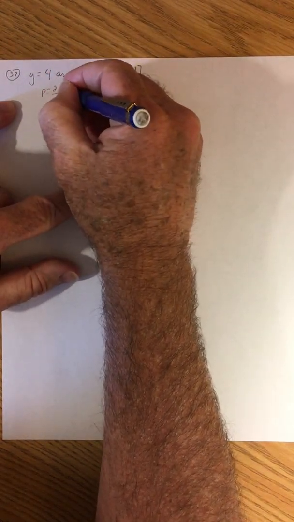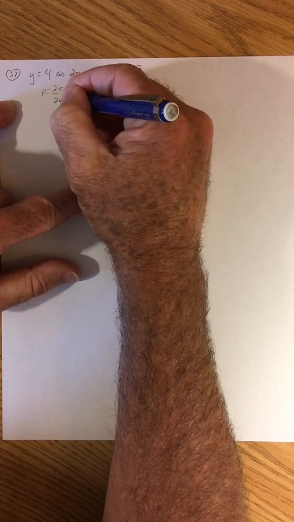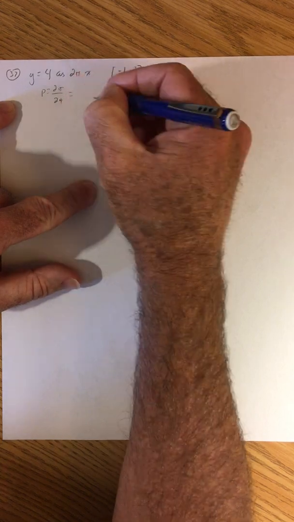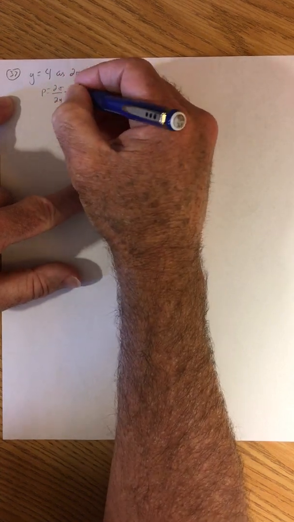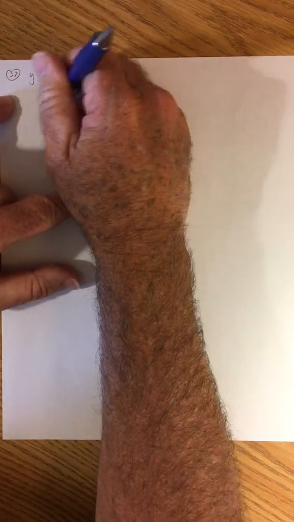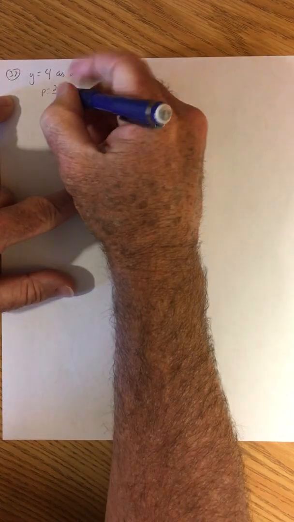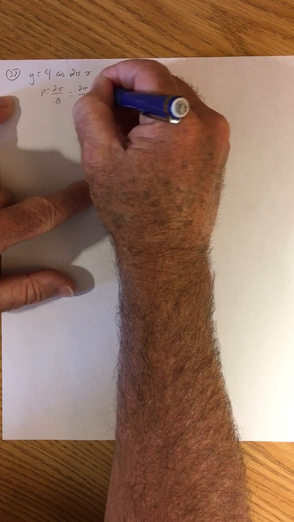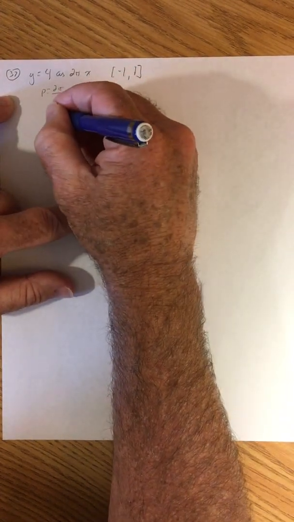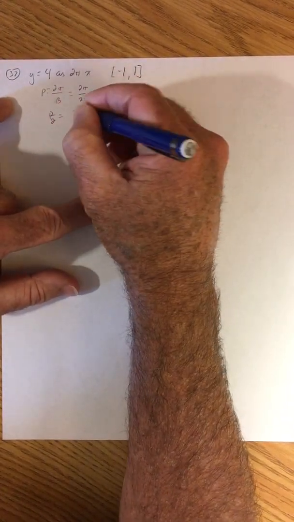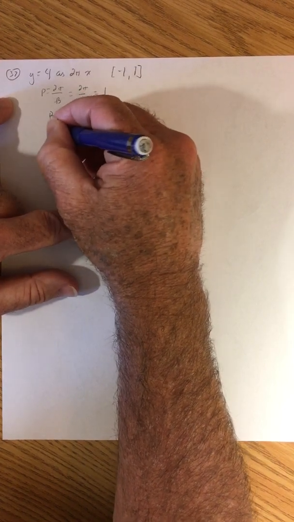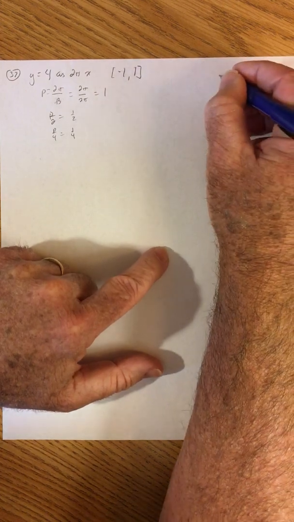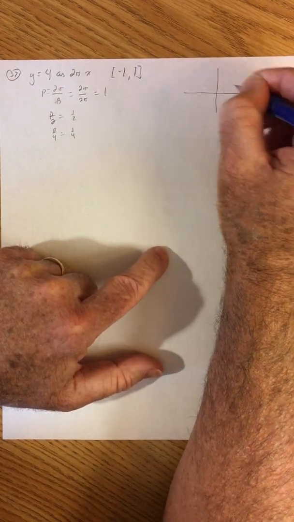2 pi divided by 2 pi. Remember that the formula is always this number divided by 2 pi. Now, the 2 pi is always on the bottom. 2 pi divided by b. Maybe I should write that in there so we know. 2 pi divided by b, well, b is 2 pi. 2 pi over 2 pi, which is 1. That means half cycle of 1/2, quarter cycle of 1/4. We saw that before.